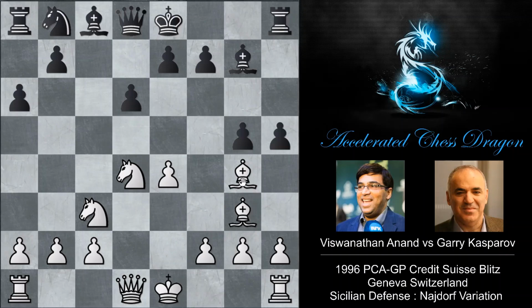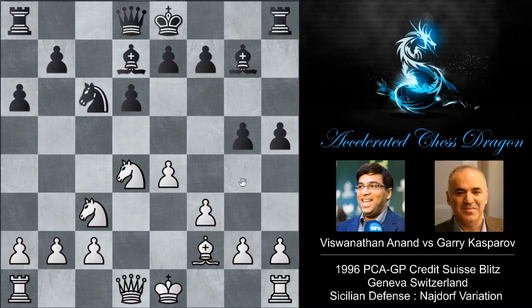h5, bishop takes g4, bishop takes g4. So Anand has given up the bishop pair, but he's doing it because the knight on g4 was quite annoying, and he just wants to get rid of it. So f3 by Anand, and now bishop to d7. Bishop to f2, reinforcing the d4 knight and getting ready to castle so that you don't worry about moves such as queen d6. Knight c6 by Kasparov, developing and also trying to put pressure on the d4 knight.